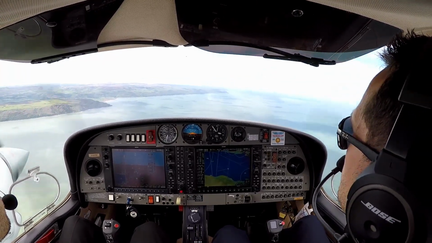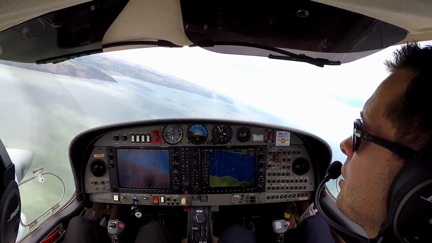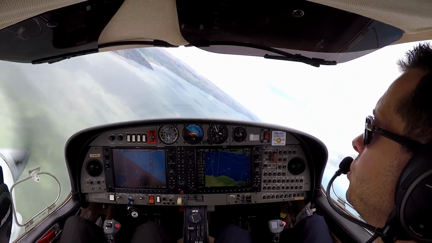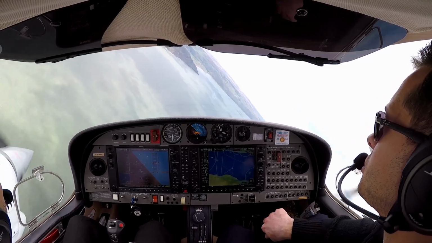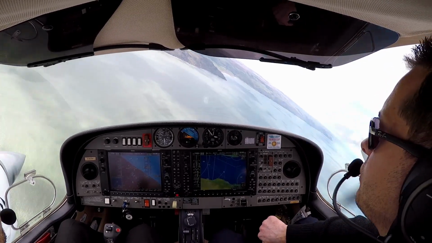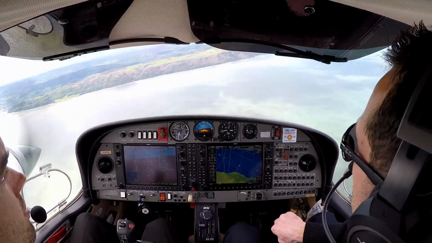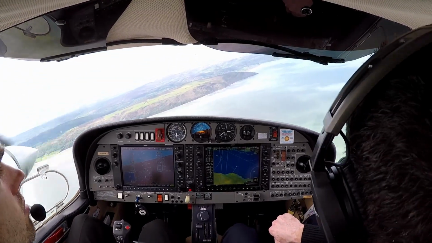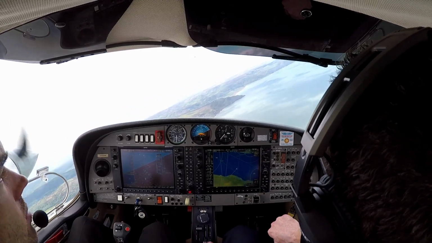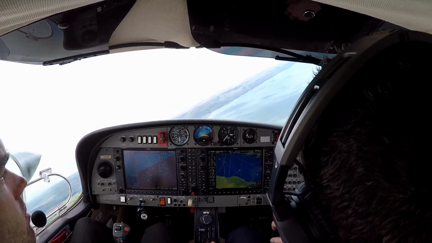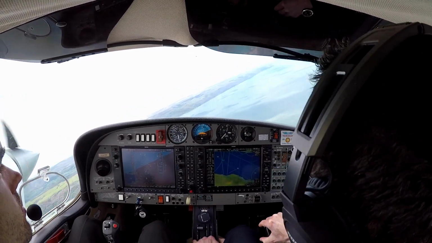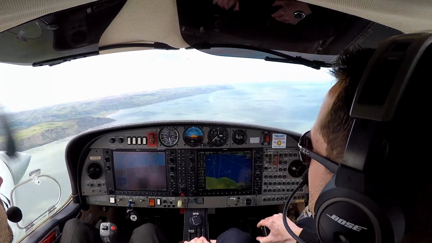We see yaw to the left, then we see roll to the left, and eventually we get more yaw, more roll, and it goes into a spiral dive. I'll get rid of the asymmetry, roll the wings level, and then pitch back up. I'll bring it back around to the cliffs, put some more power on, 120 knots.